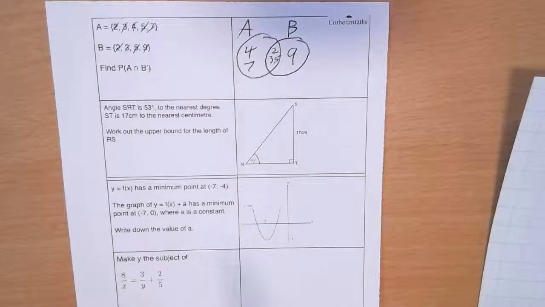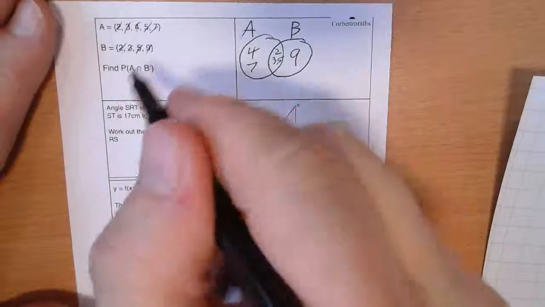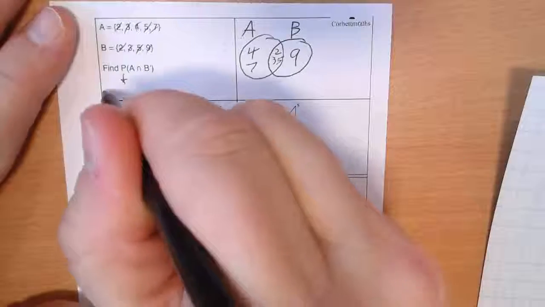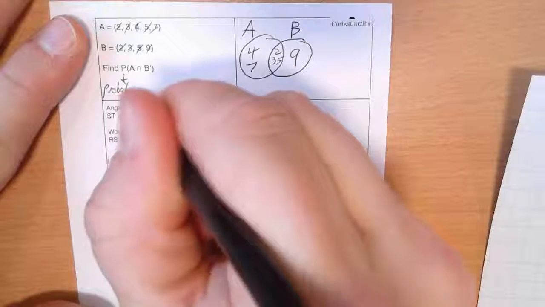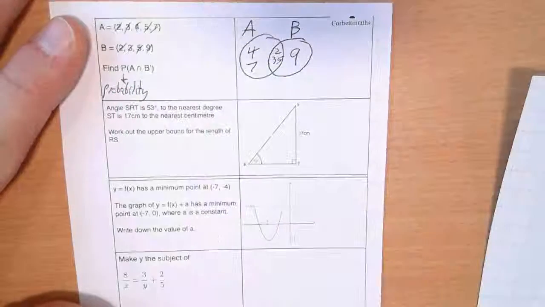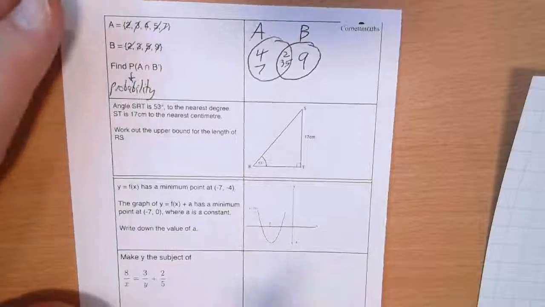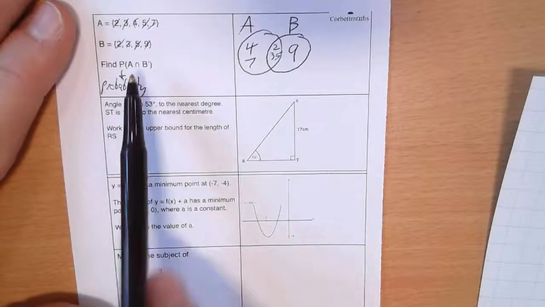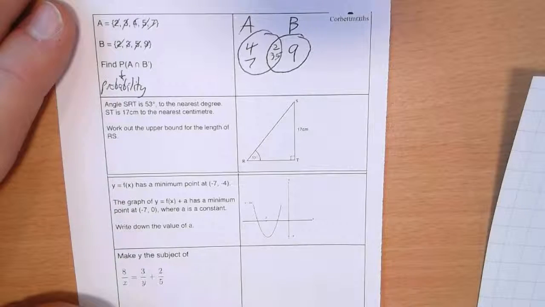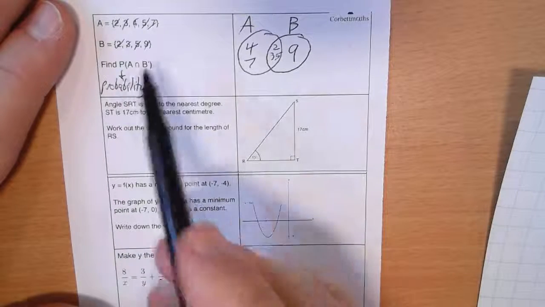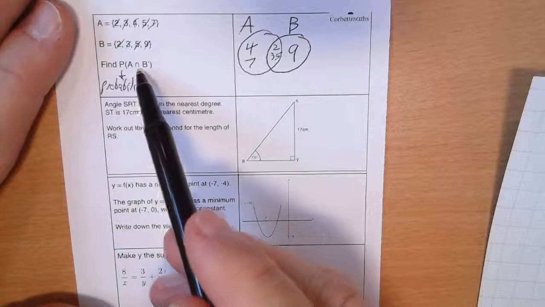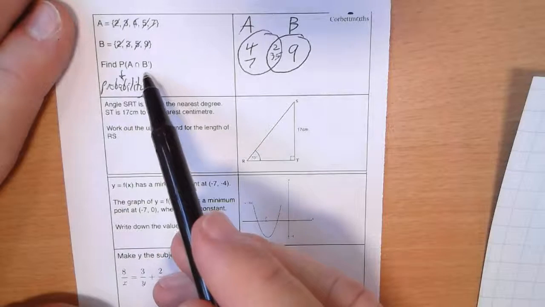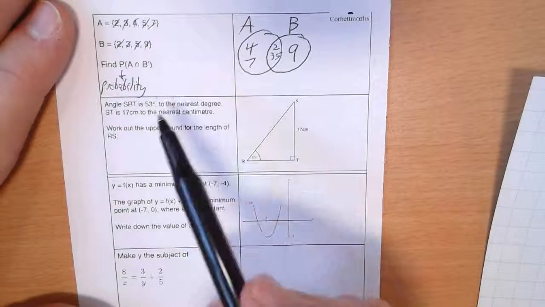Now, we need to remember this notation. So this P here stands for the probability. So find the probability that, now this is the intersection sign, and we can say "and" when we see it. Okay, so it's in A and it's in not B, because it's a B with a dash.